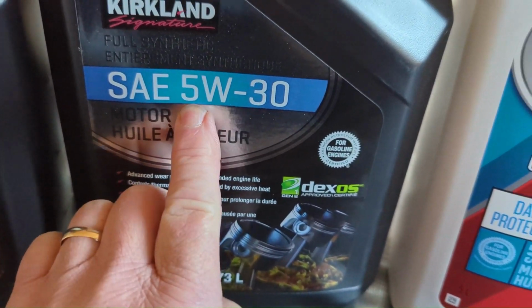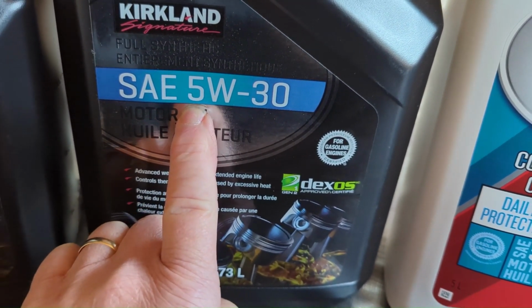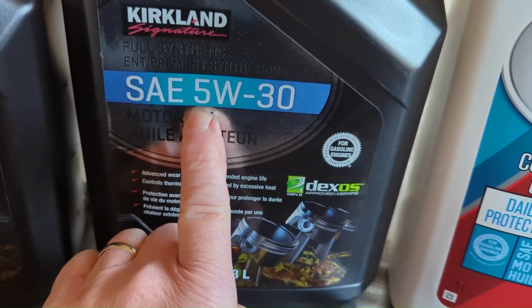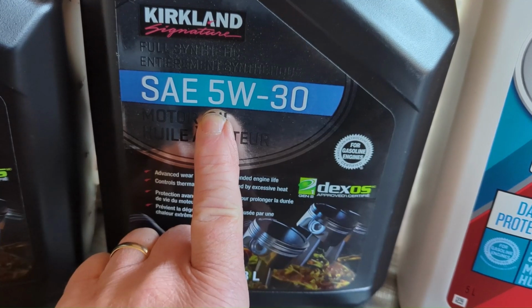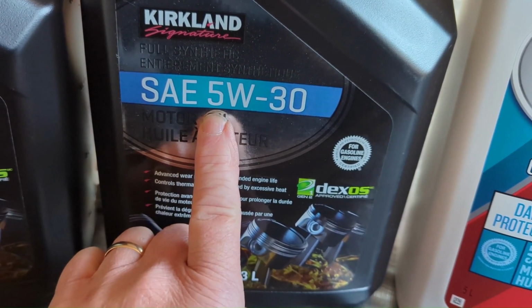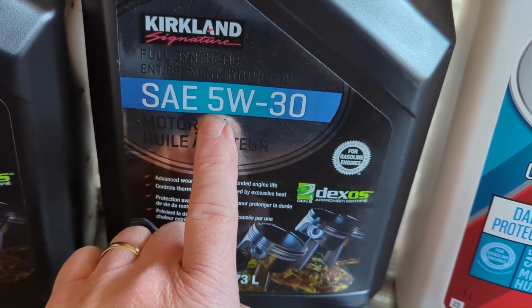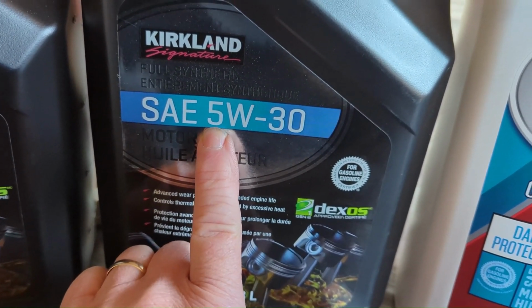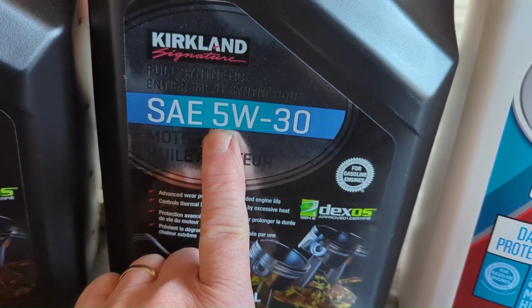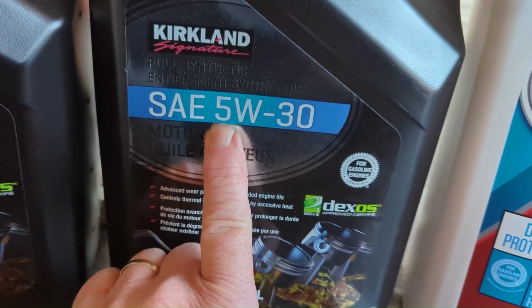The 5 is the property of this oil when it's at ambient temperature. So this is the regular grade of the oil, the proper grade when it's at ambient temperatures, whether that's first thing in the morning in a cold climate, where it could be minus 10 degrees.